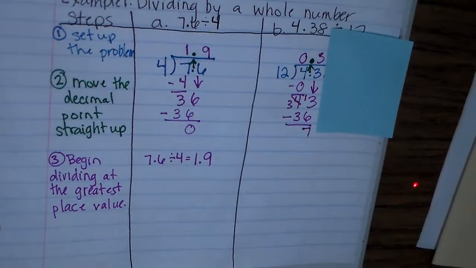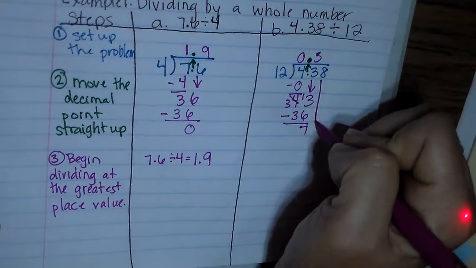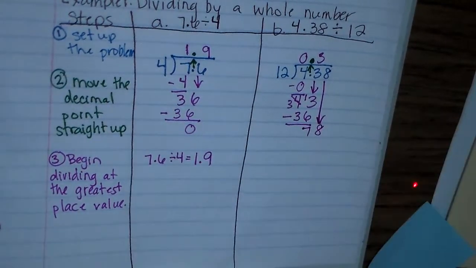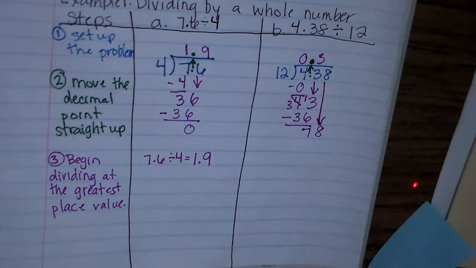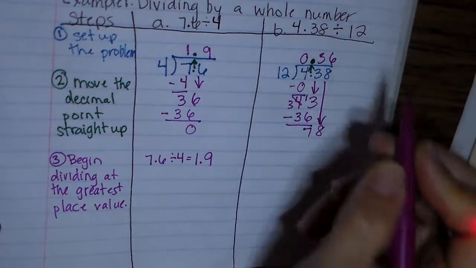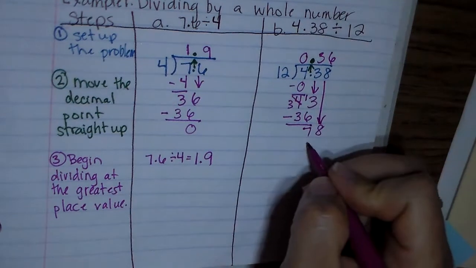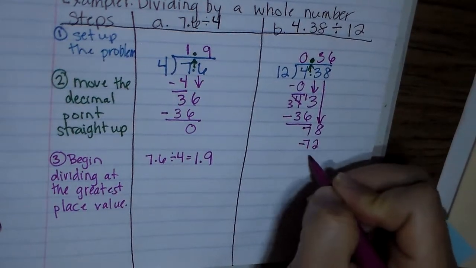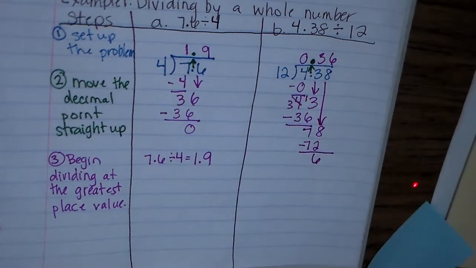Took me a second. And now I'm going to bring down my 8. Now, 78 divided by 12 is going to be 6. 6 times 12 is 72, which leaves me with a remainder of 6.